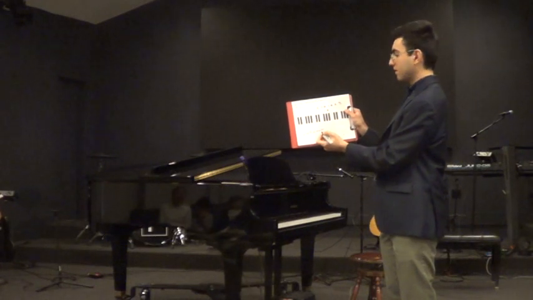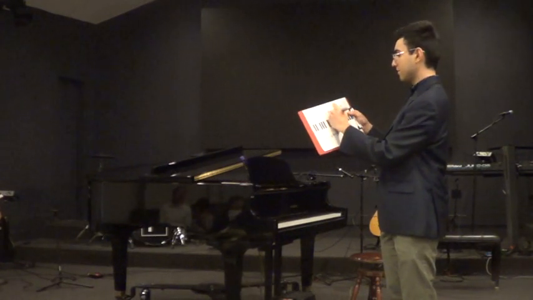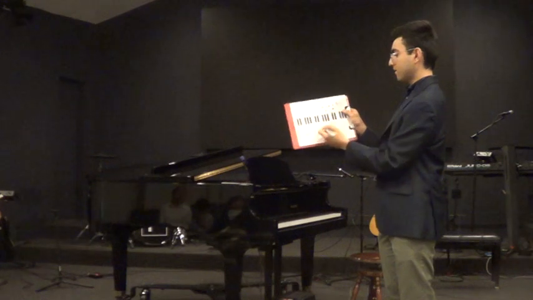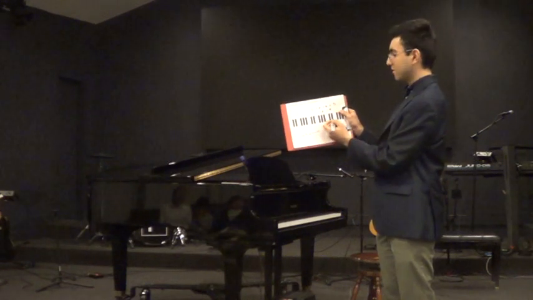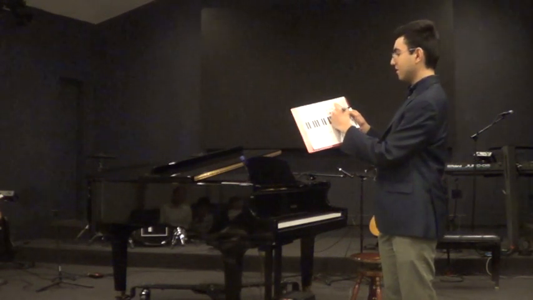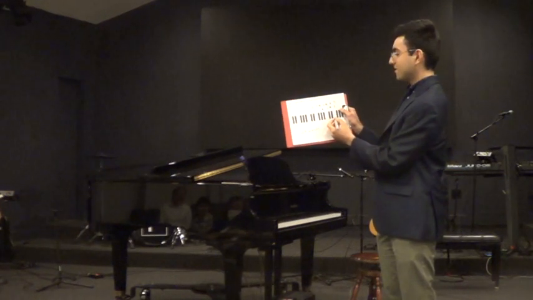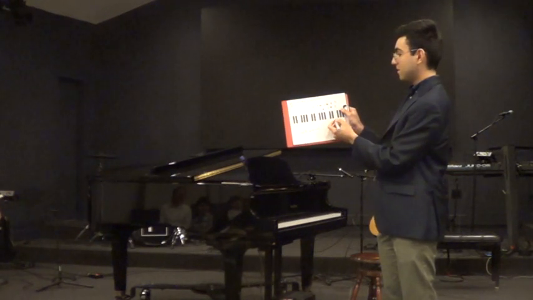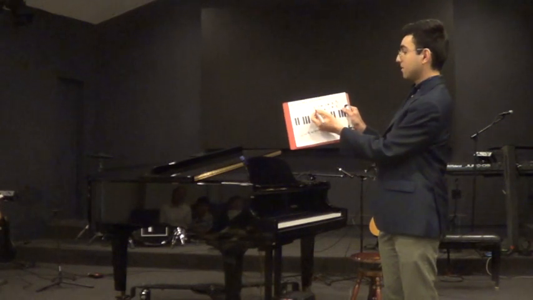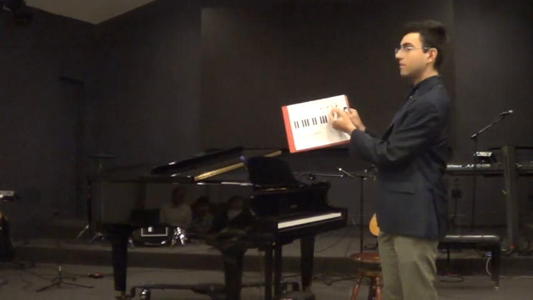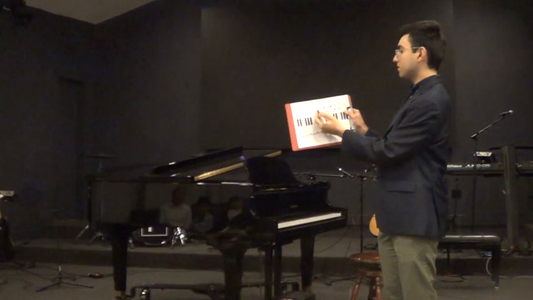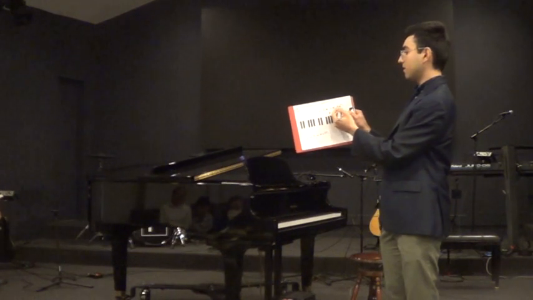D sharp. And what's a half step up from D sharp? E. Well, E sharp would be F, but it's E, because the immediate next note is E. So if we named all the notes in the scale of E major correctly, it should be E, F sharp, G sharp, A, B, C sharp, D sharp, E.